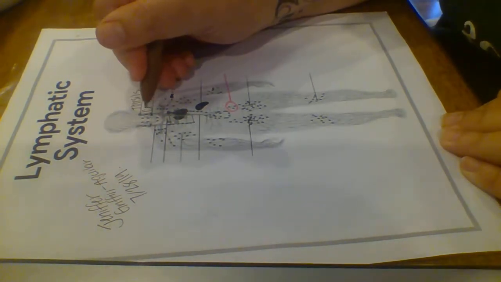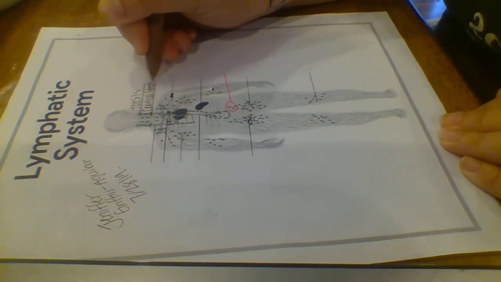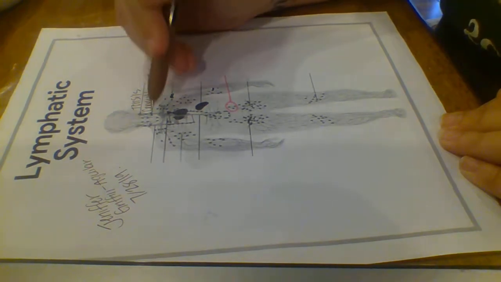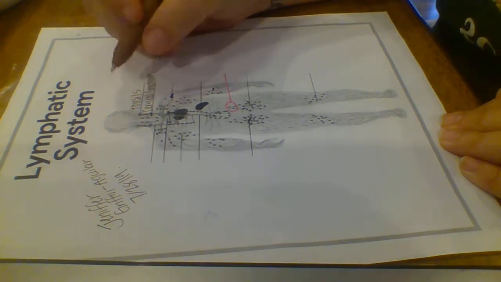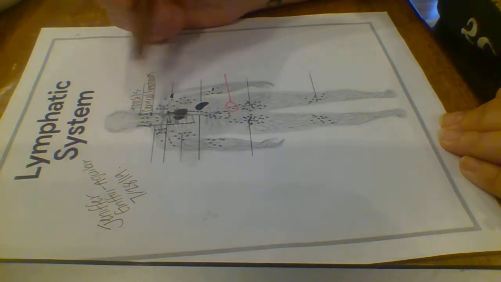Going down here to the cervical lymph nodes, their location is right around the base of the neck. And their function is protecting the body against infection by delivering immune cells.